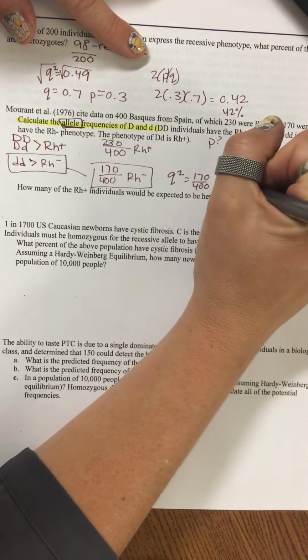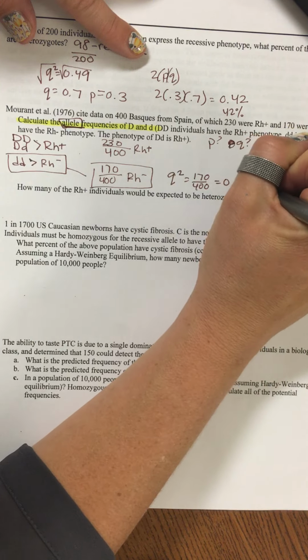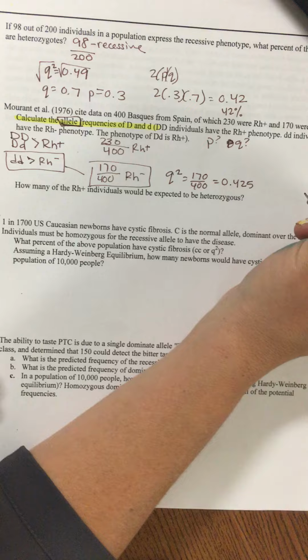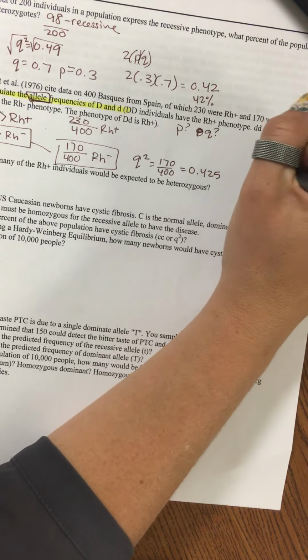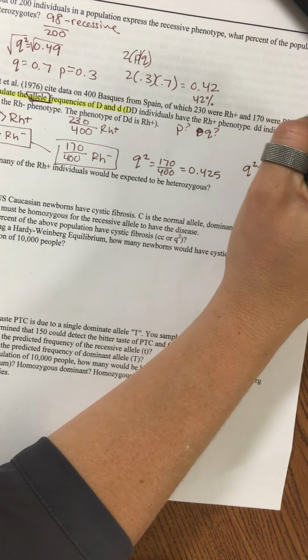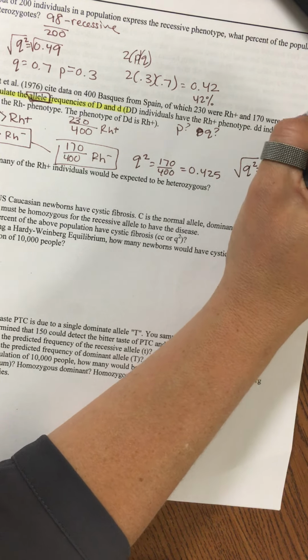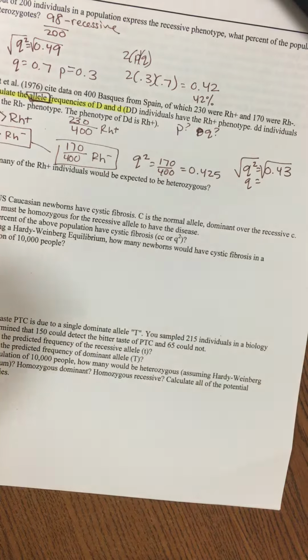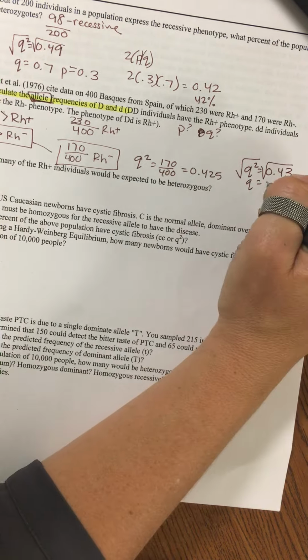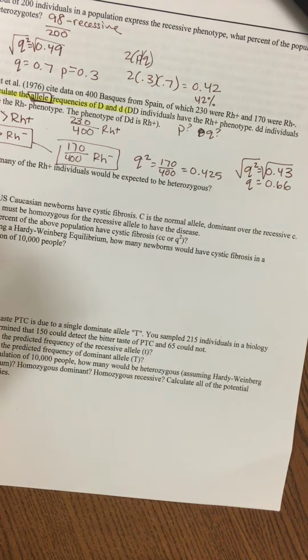I find that my q squared is equal to 0.425. Now if I want to solve for just my q, I'm going to round that to 0.43 and find the square root. I find that my q is equal to 0.66.